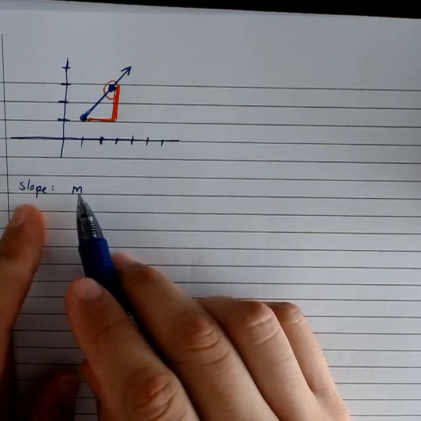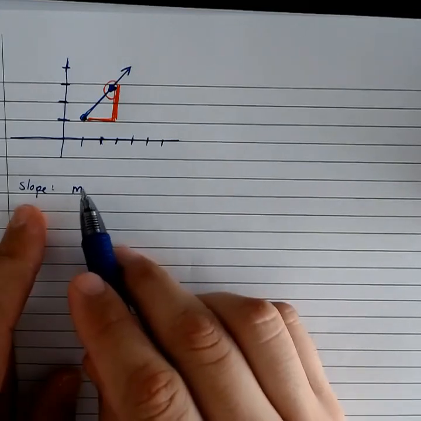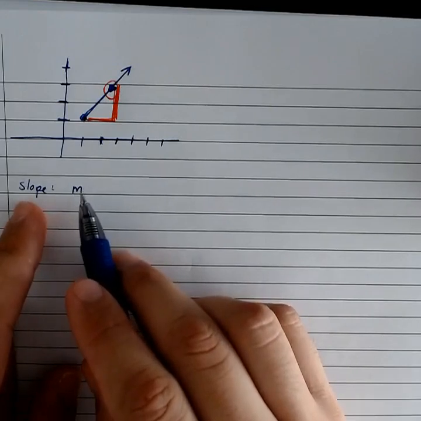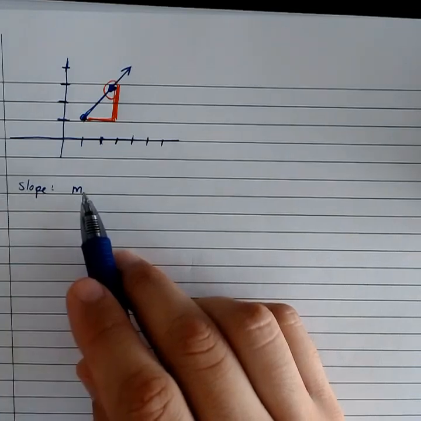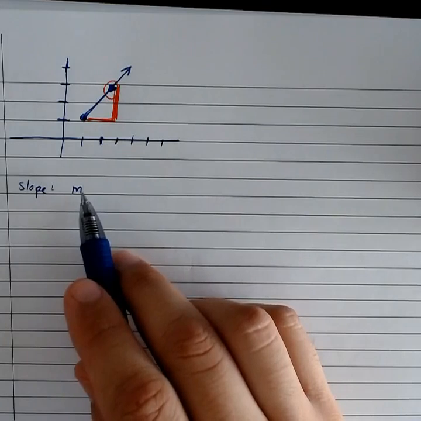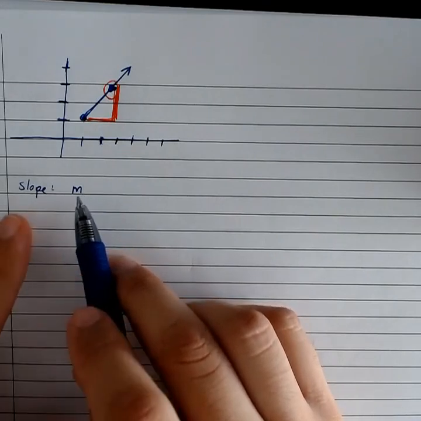In fact, I don't think anyone knows. The letter m has been used for slope for hundreds upon hundreds of years, and it's one of those things that no one really ever wrote down why. It's just the symbol somebody chose, and it's kind of stuck around for hundreds of years.